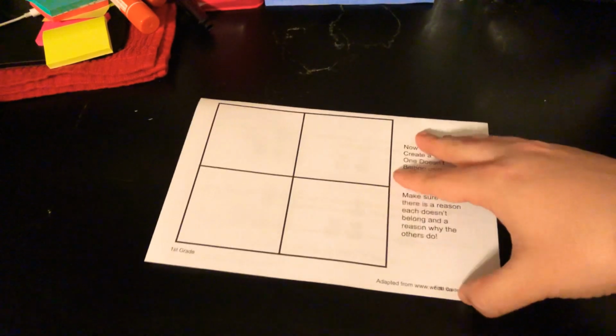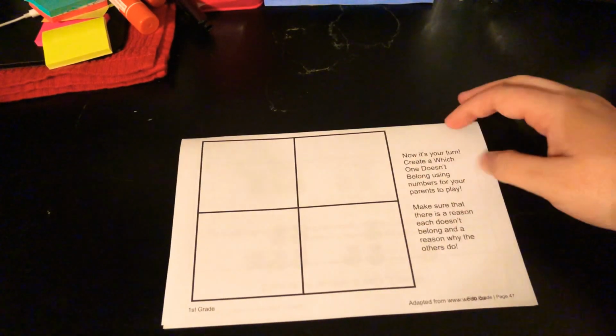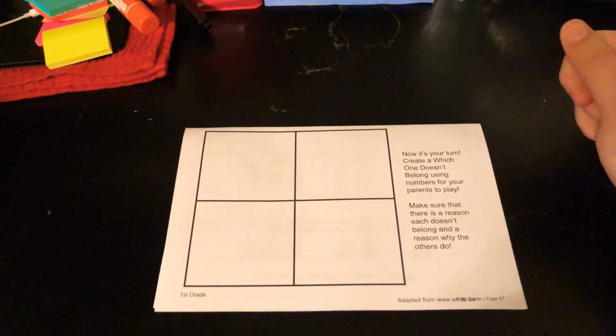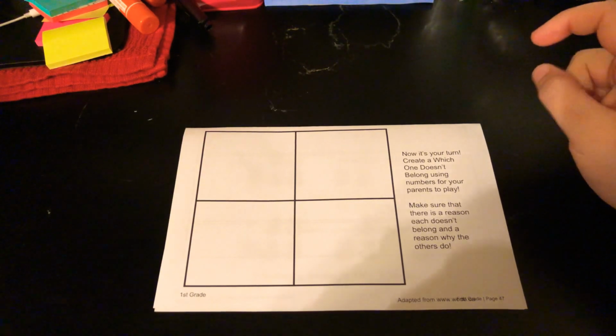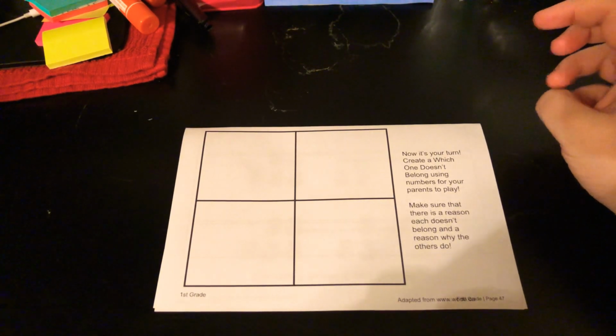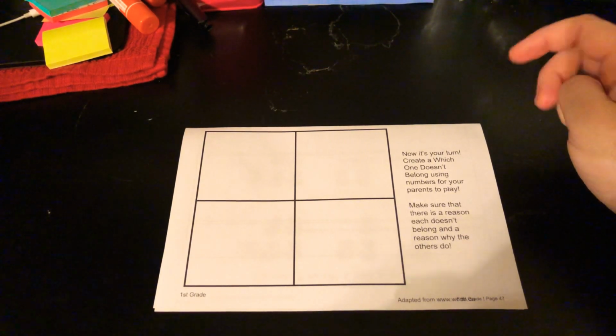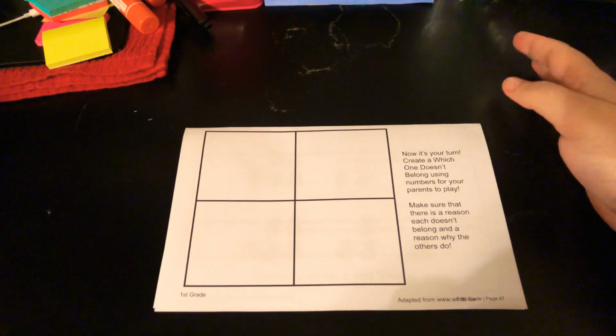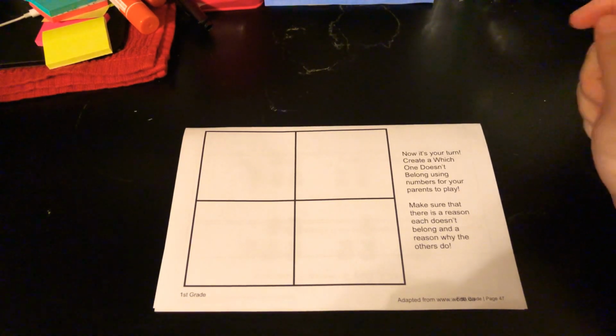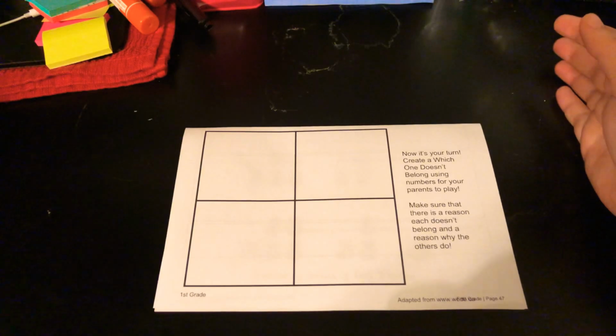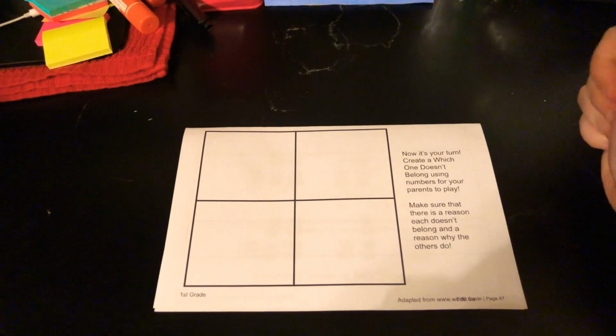So then when you flip to the bottom of this page, so I just folded this page in half, it says, now it's your turn. Create a which one doesn't belong using numbers for your parents to play. Make sure that there is a reason each doesn't belong and the reason why the others do. So this is harder for numbers.